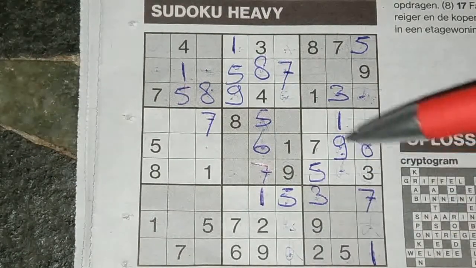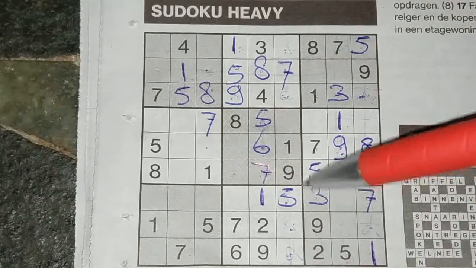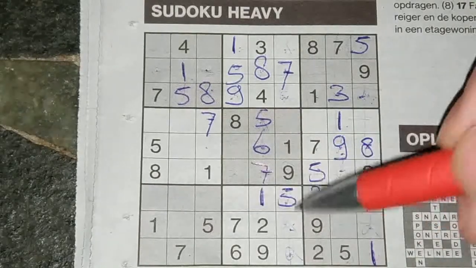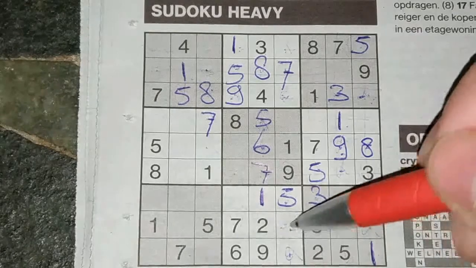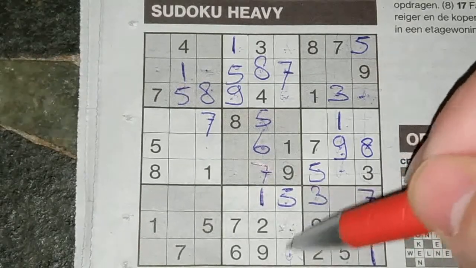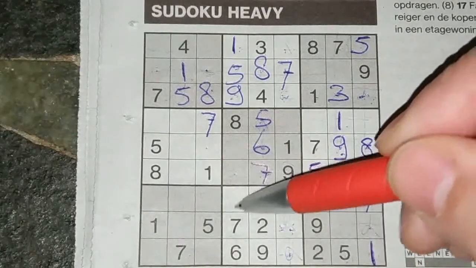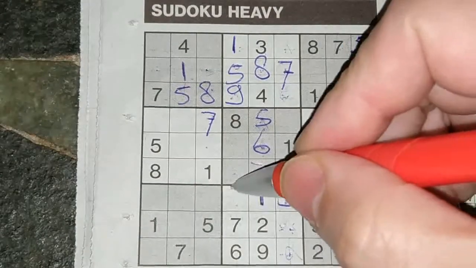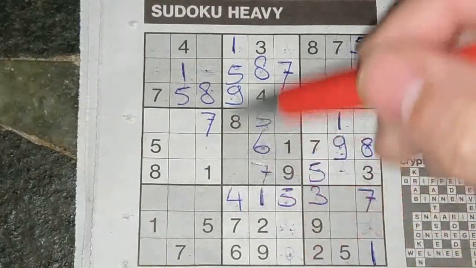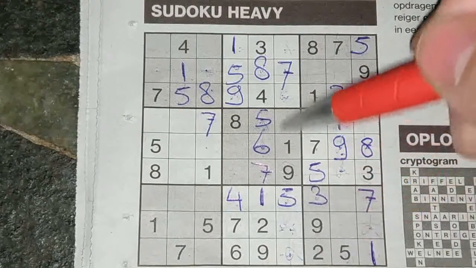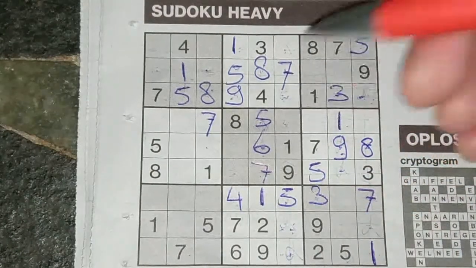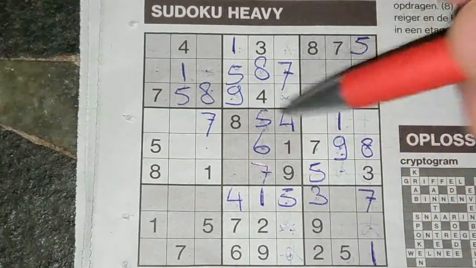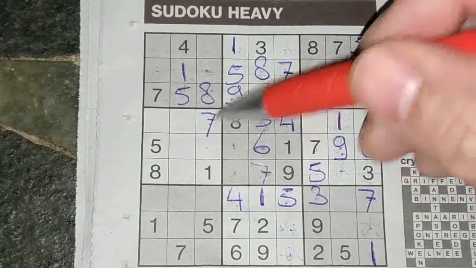The same with the 3. We have a 3 there, so no 3 there. The 3 should be here and there. We have a pair, 8 and 3. That means one box is left for the 4. 4 in this column, 4 in the middle column, so in the column next, the only place for the 4 should be there.